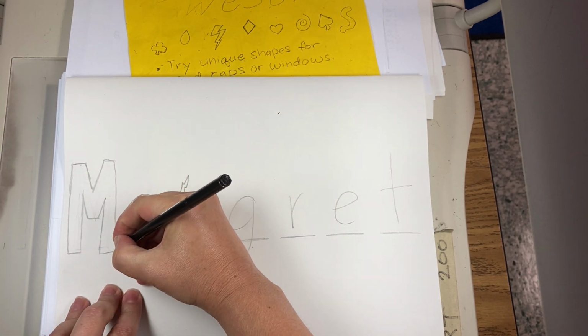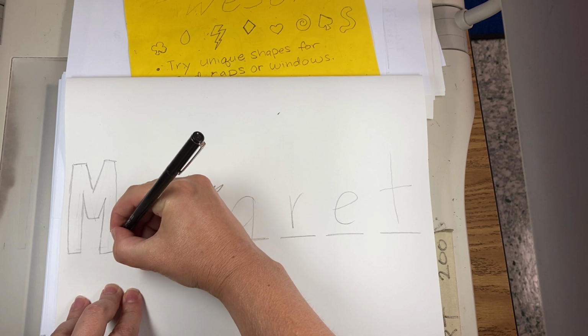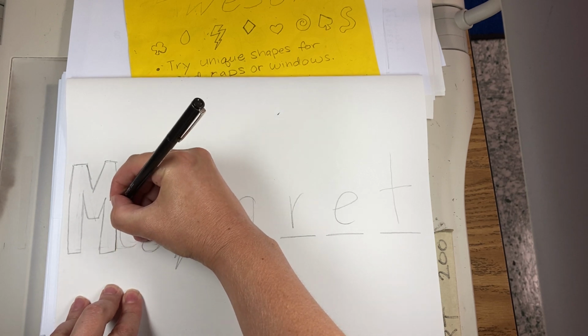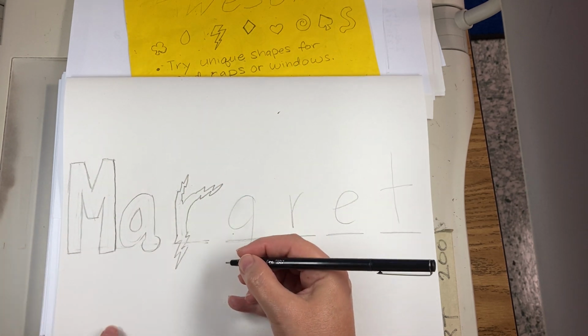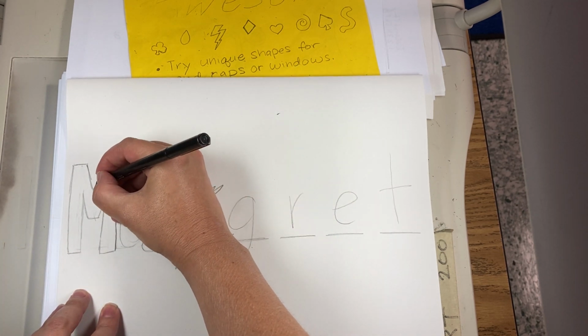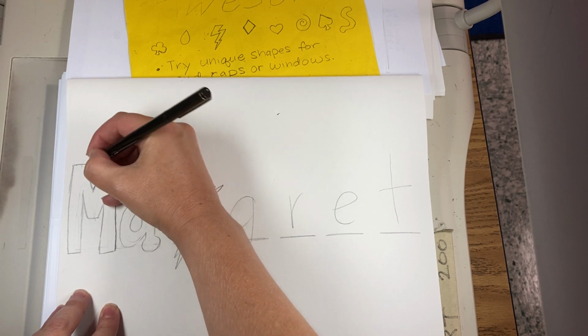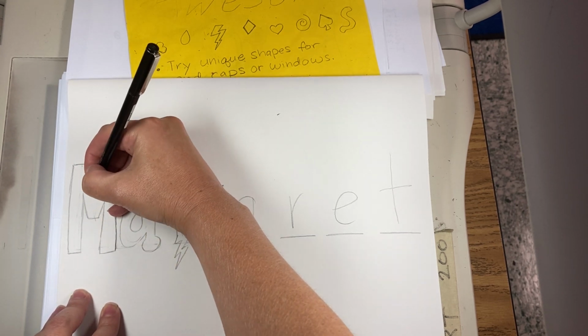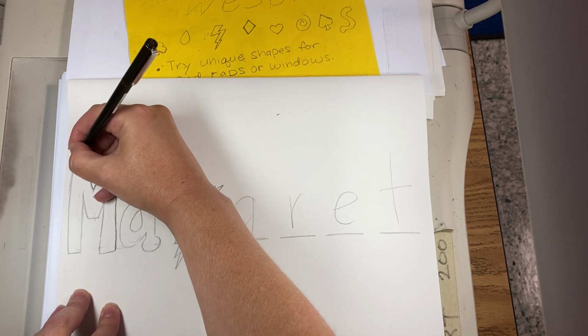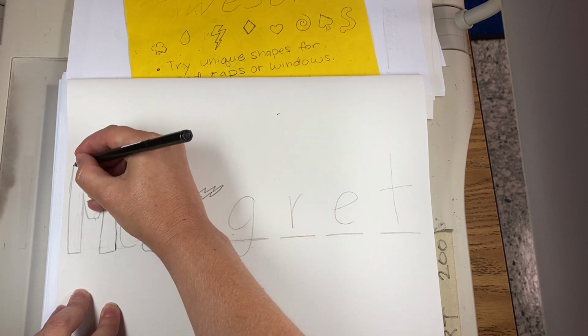So you're going to pull your art material, your pen or your marker, instead of pressing down and really causing damage to the tip of it, just pulling it.